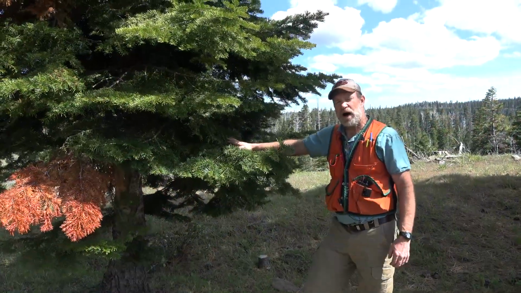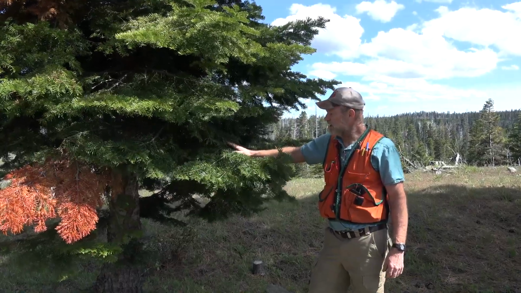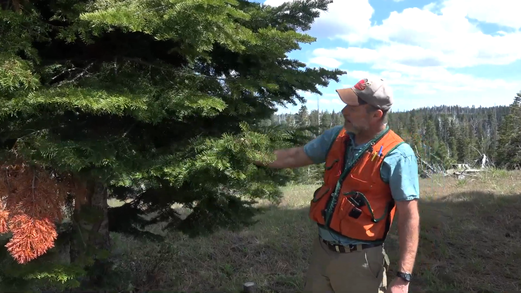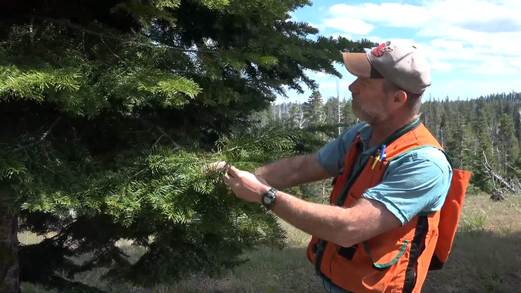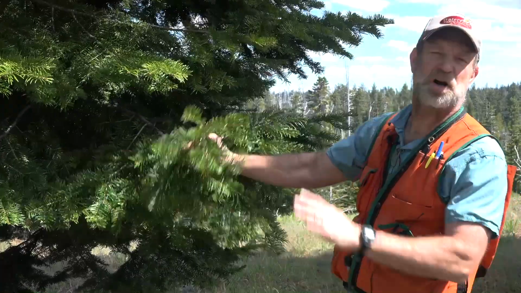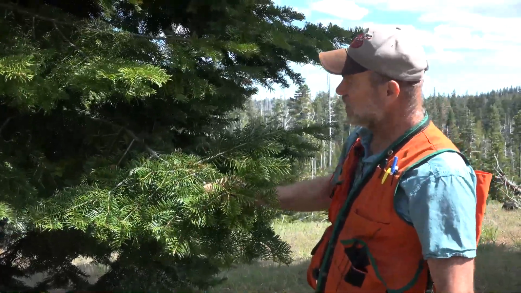So we've moved a few miles, still on the Sisters Ranger District of the Deschutes National Forest. And here we're looking at an Abies. This looks pretty concolor. Looks like a more white fir than grand fir. So I'm going to call it a white fir. So we're looking at a white fir here, and it seems reasonably healthy.